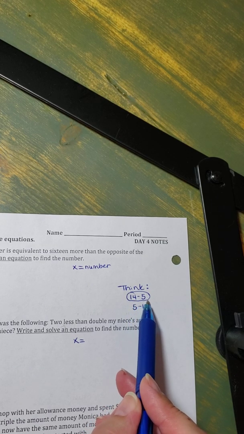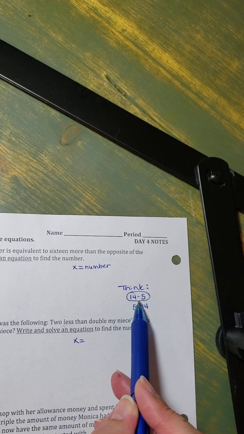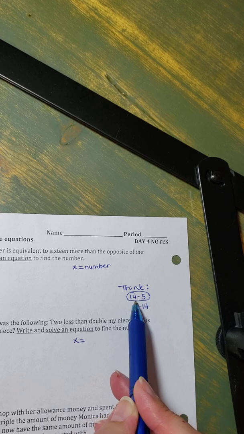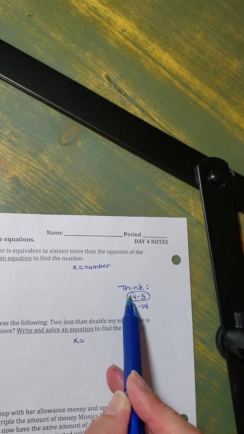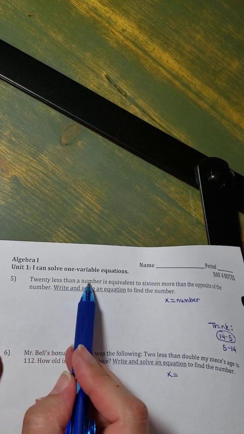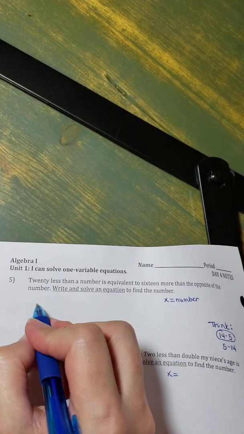So what this tells us is that when we want to subtract 20 less than, we need to put the minus 20 after something. Where we have the 14, we're actually going to put x for our number, and then subtract 20 from it. 20 less than a number. So x is our number.